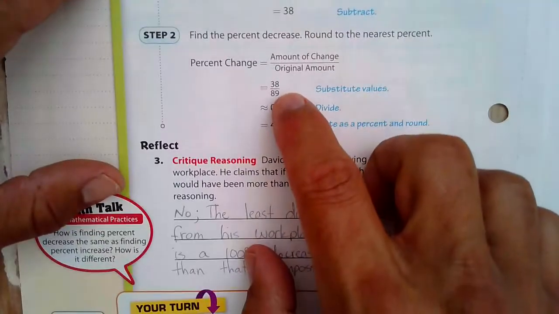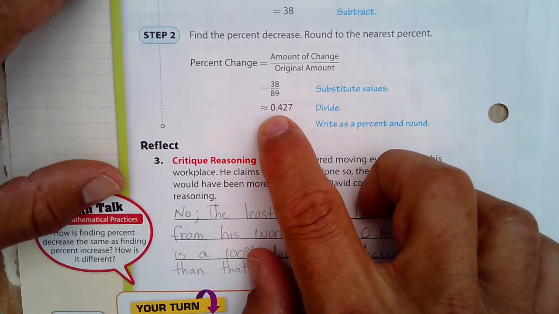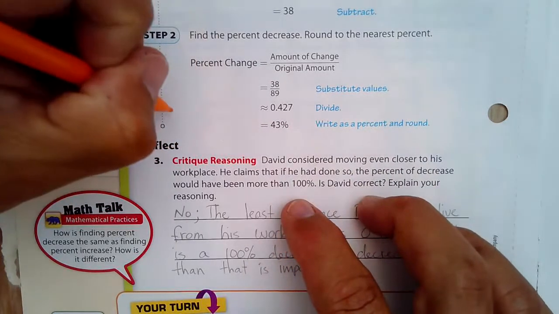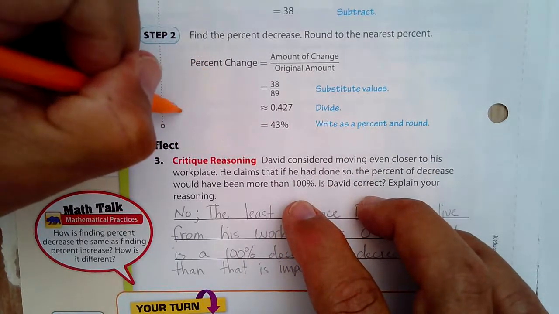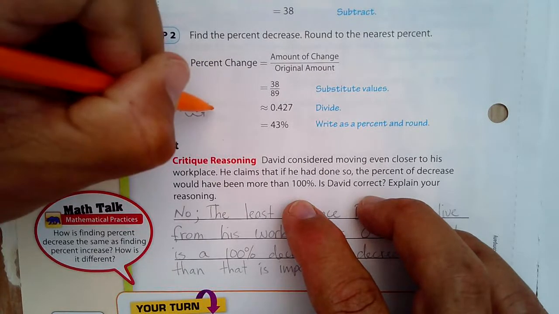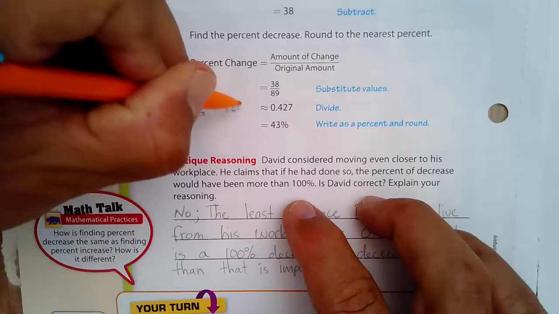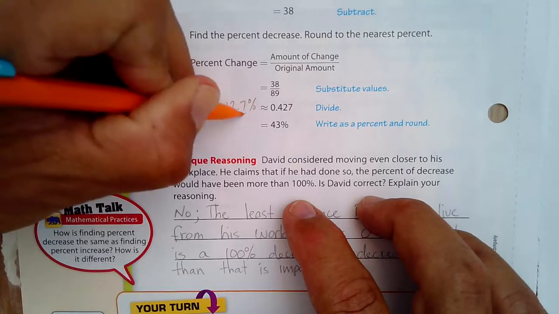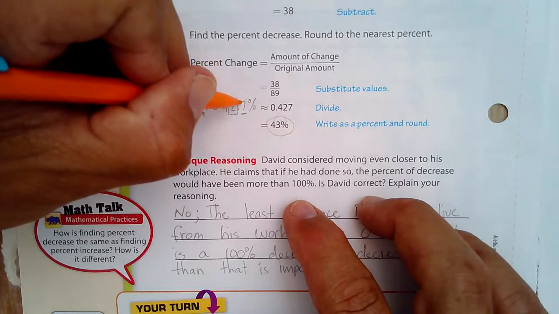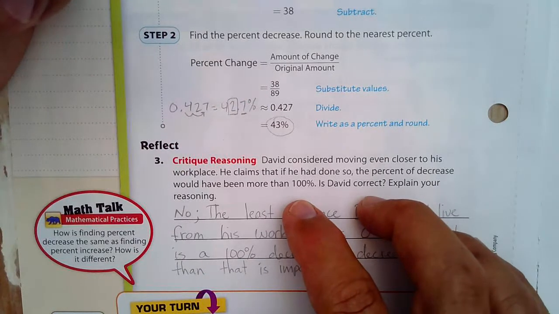And when you divide them out in a calculator, you get 0.427. If I move the decimal 2 times to the right, that is equal to 42.7%. This rounds to 43 because that's 5 or more, and there you go.